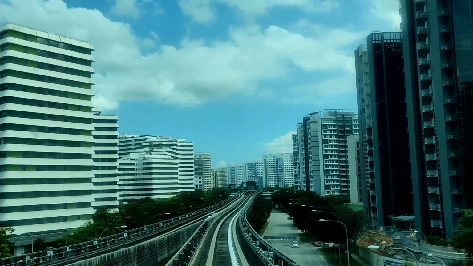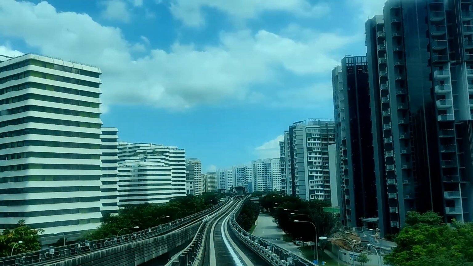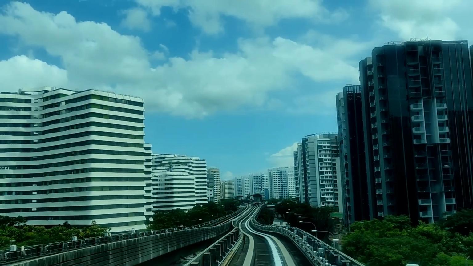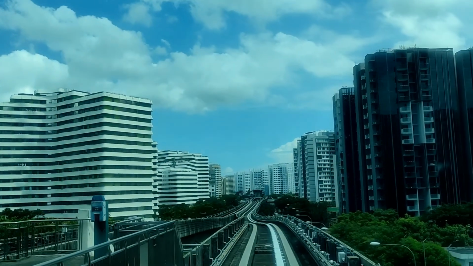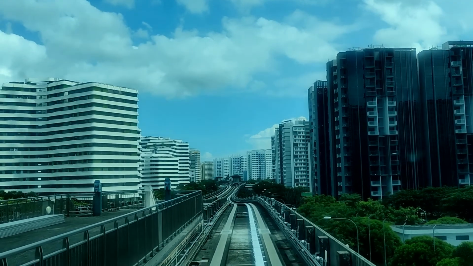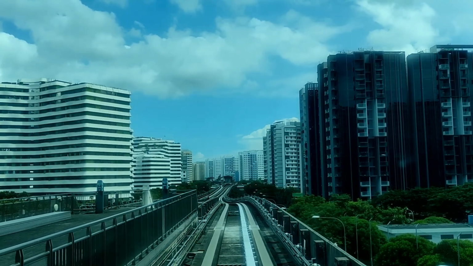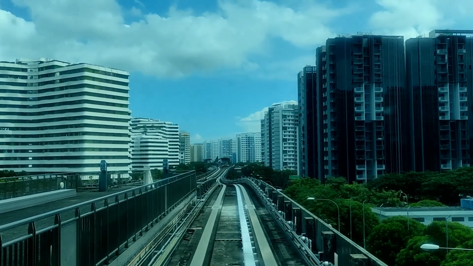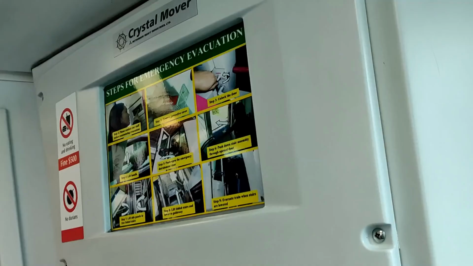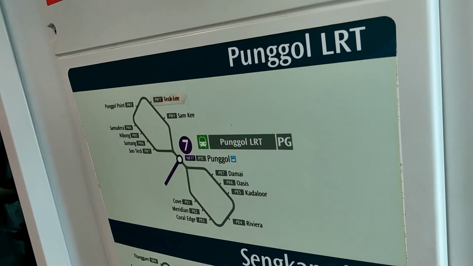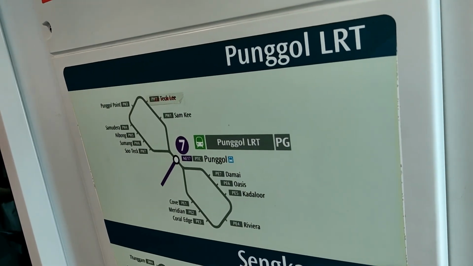But right now we are traveling in the LRT, and if you see the track, you cannot see any kind of stones in there, because it's a totally different design for the LRT. And it's really a cool journey to go in this kind of LRT. You can see a good view from here. If you plan to travel in Singapore, make use of the LRT instead of going by buses.